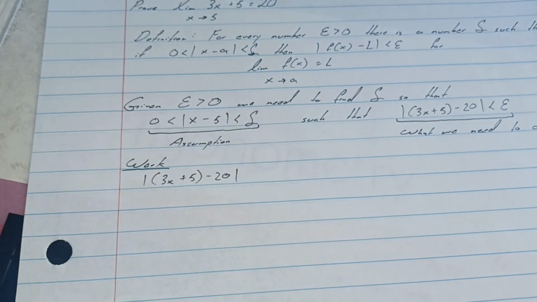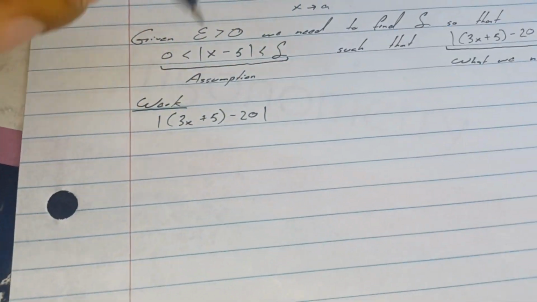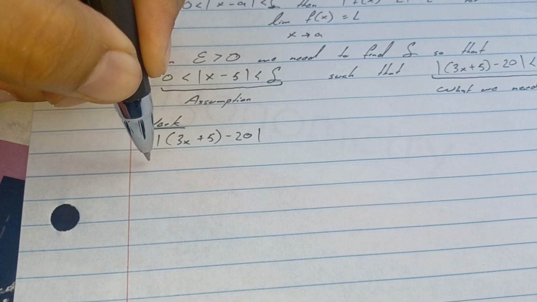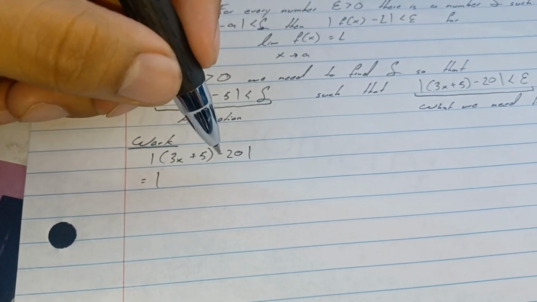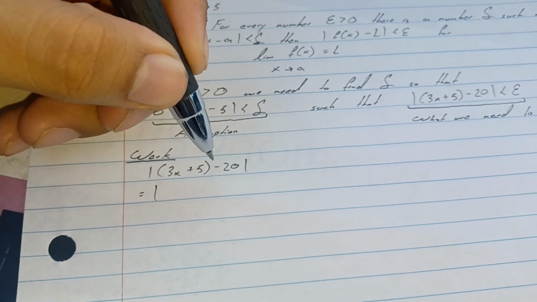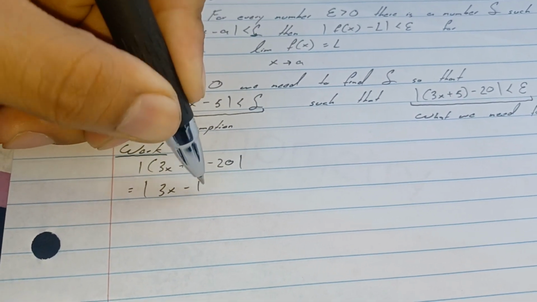So let's go ahead and do some algebra. This in turn is going to give us 3x plus 5 minus 20. That's positive 5 minus 20, which is a negative 15, right? So 3x minus 15.